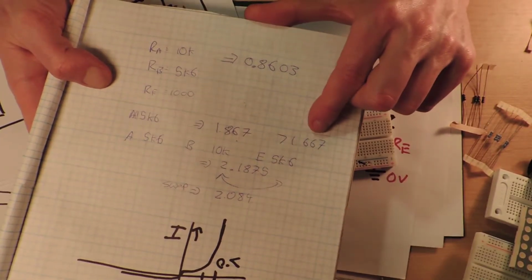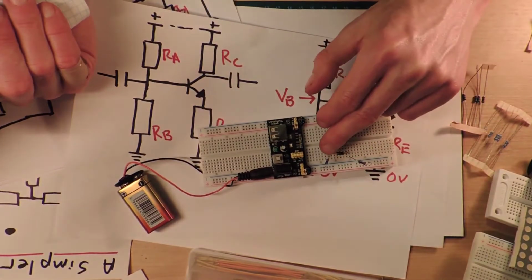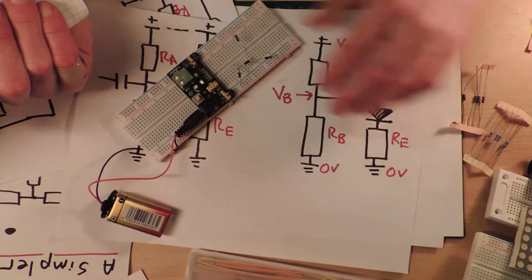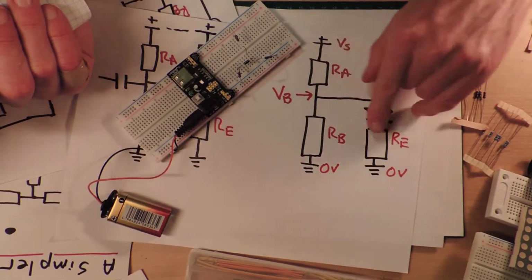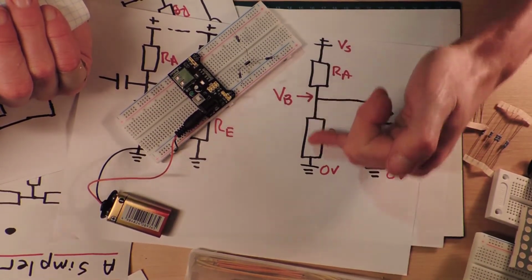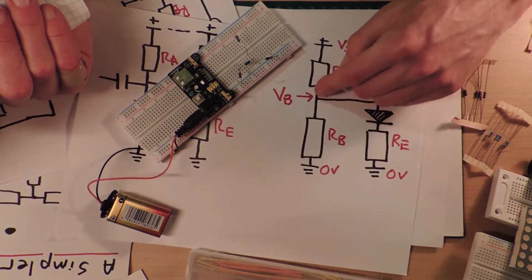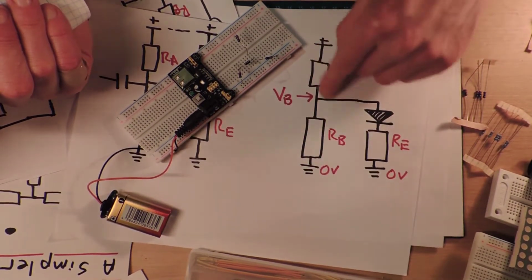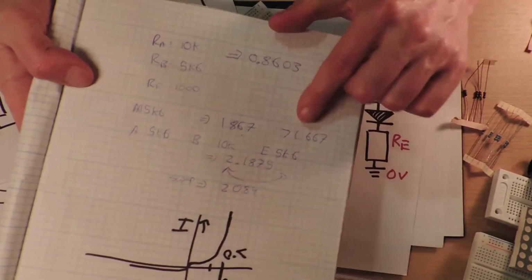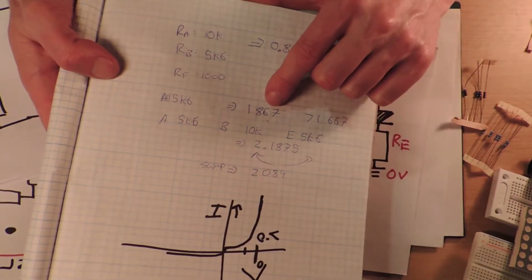If there wasn't a diode there and these resistors were both the same, you'd get half the resistance going through here, so you'd get 2/3 of the voltage going through here and 1/3 going through there, and so the voltage would be something like 1.667. So it's very close, isn't it?